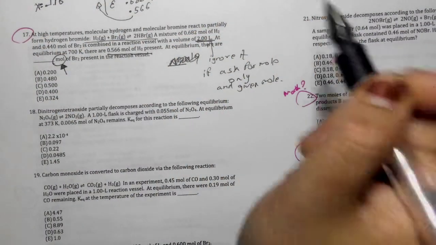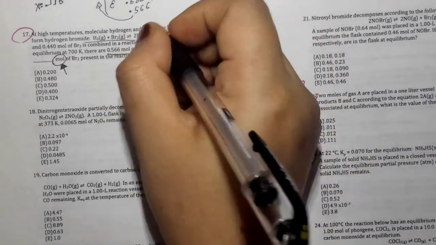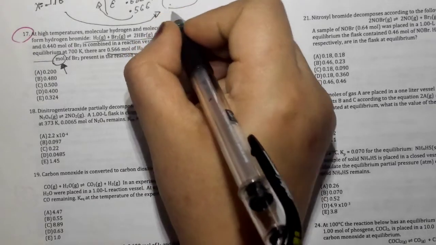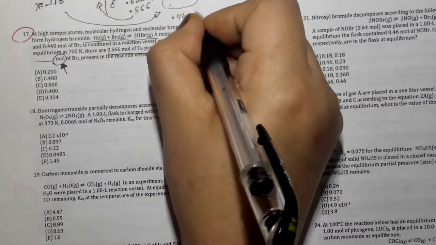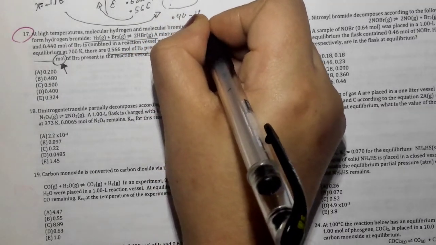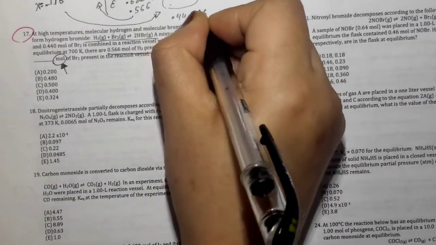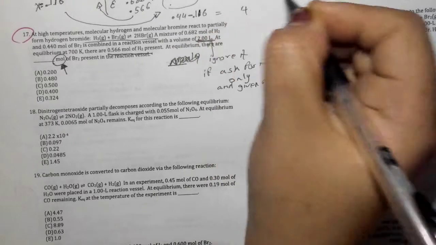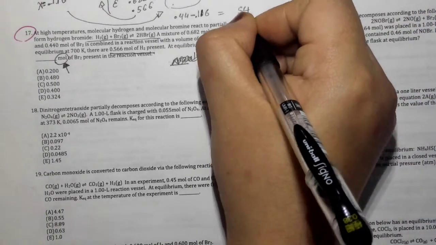What are they asking? They're asking for BR, so just plug it in here. So BR is that. Plug that back in there. So 0.44 minus 0.116. 10, 6, that's gonna be 4. 9, 1 is 8.